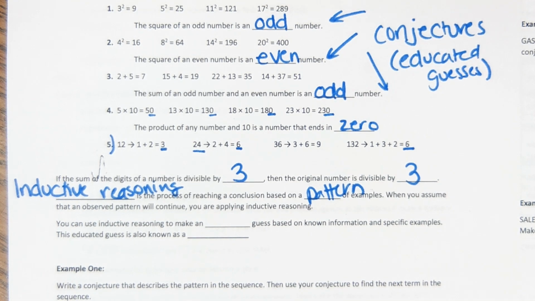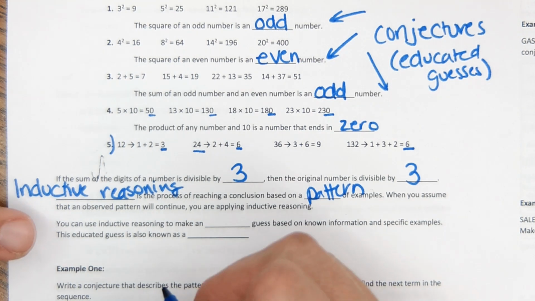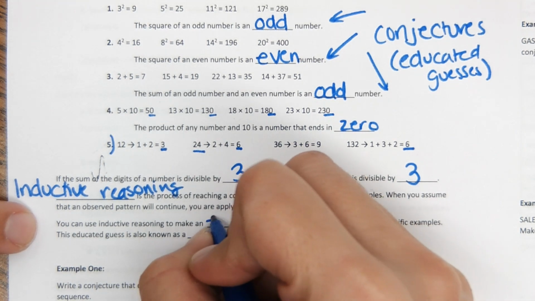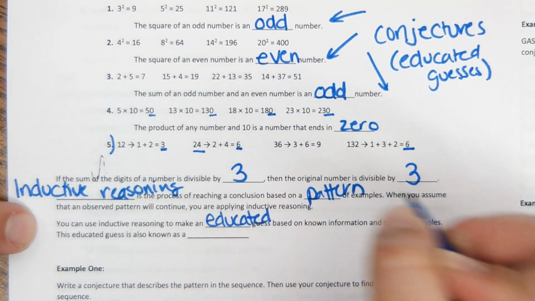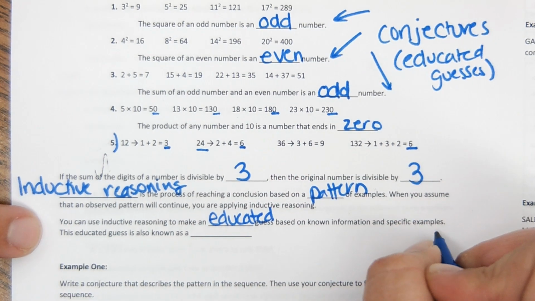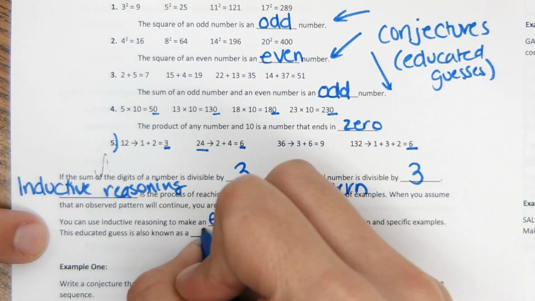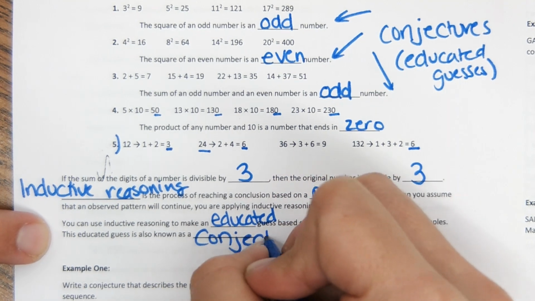Yes, we use inductive reasoning. We look at patterns in real life a lot to make predictions about the future. You can use inductive reasoning to make an educated guess based on known information and specific examples. This educated guess is known as a conjecture, which is what we're doing.